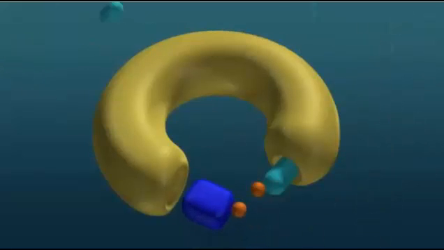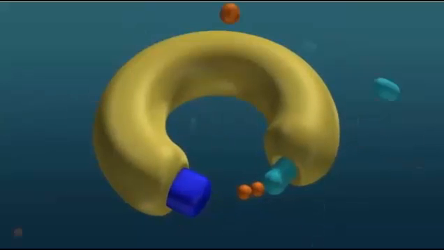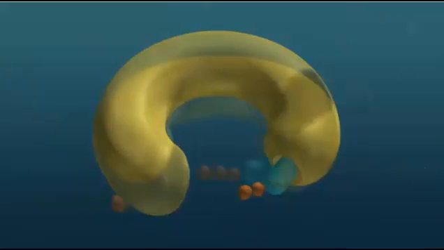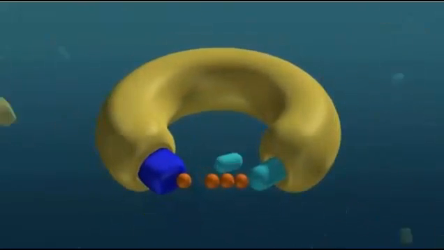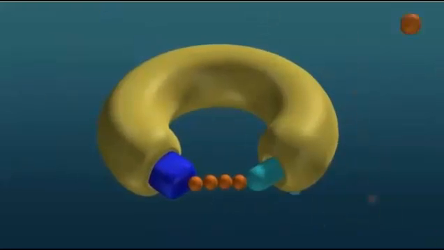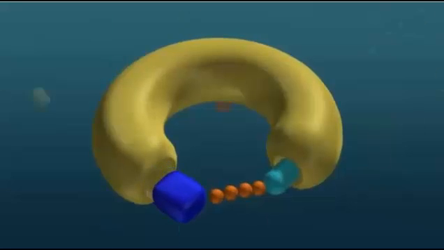When both protein and ubiquitin are loaded onto the E3 enzyme, they're brought close enough together for the ubiquitin to be transferred to the target protein substrate either directly from the E2 or through a short hop via the E3. This process can be repeated several times to create a polyubiquitin chain on the protein. The creation of this chain is the death knell for the protein.